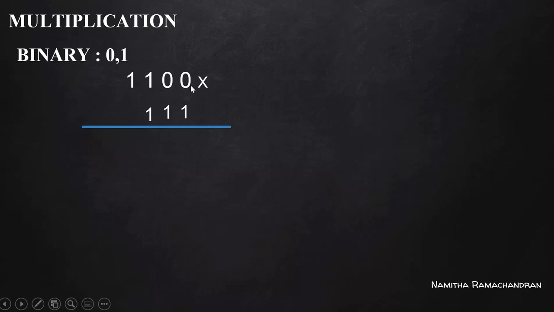We need to multiply the multiplicand using the LSB bit of the multiplier. It is 1. If the bit is 1, we write the bits of the multiplicand as it is here as a partial product. Start from this position and proceed towards left and write the 0, 0, 1 and 1.